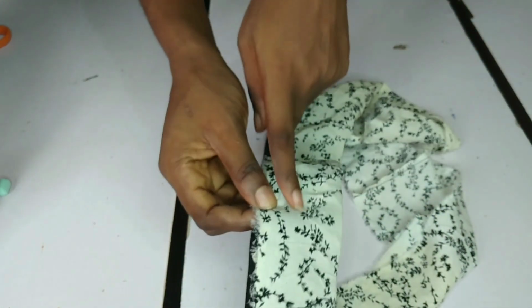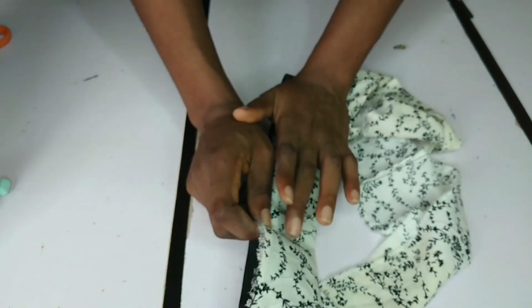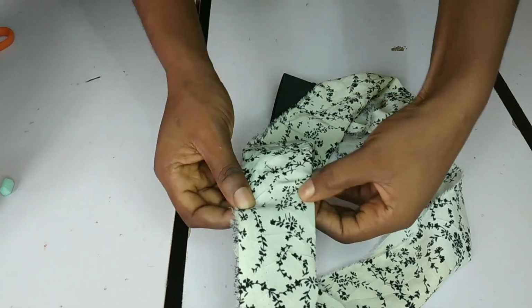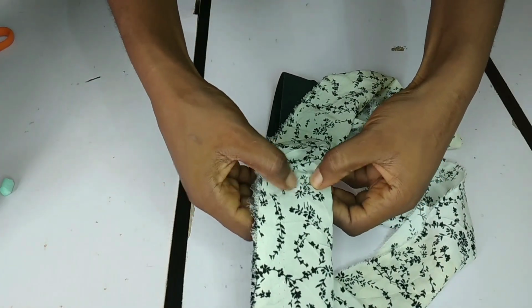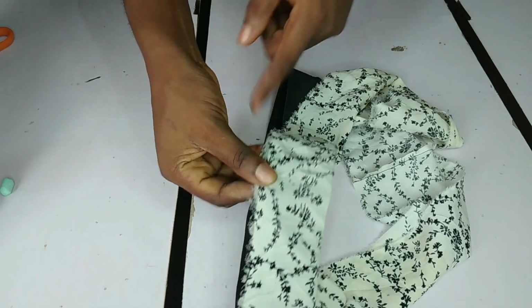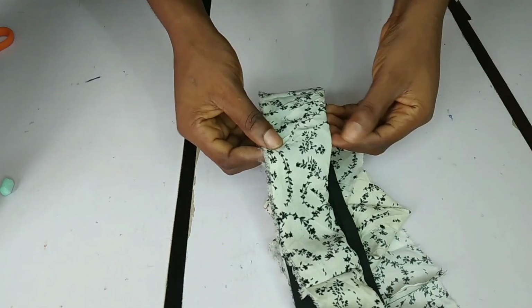Remember, there is also a rope at the front of this band. Okay, so I'm going to join here, I'm going to match here, leaving about 0.5 inches in the middle, and I'm also going to match on the down part as well. Okay, so I'm going to go over to my sewing machine.